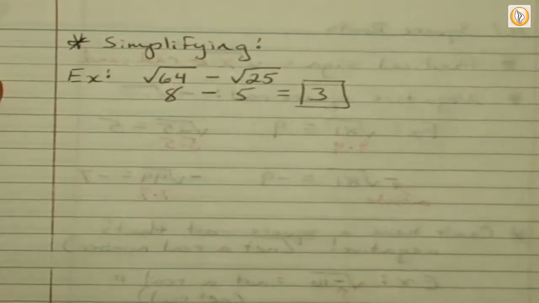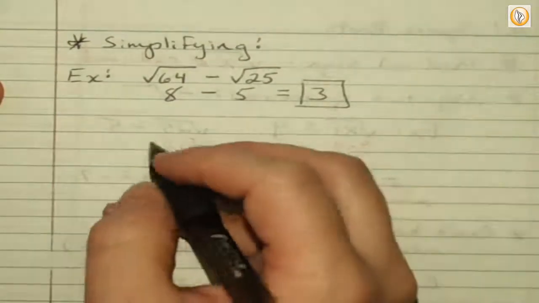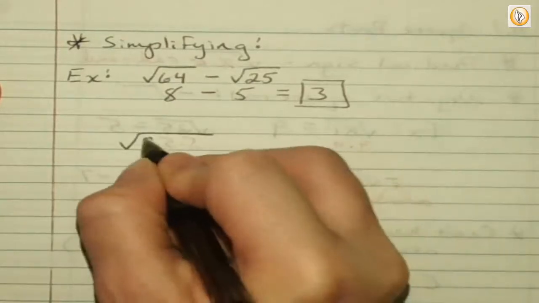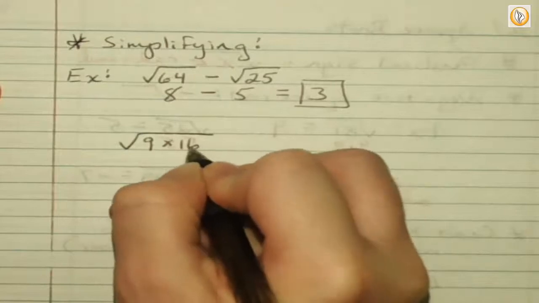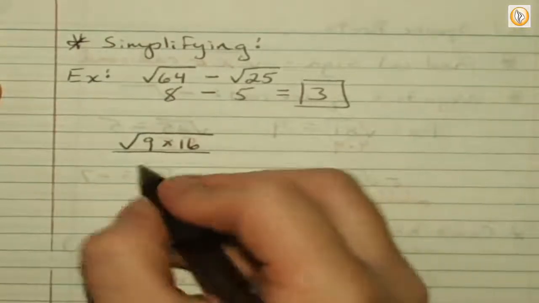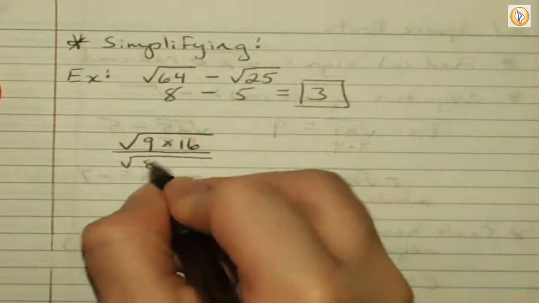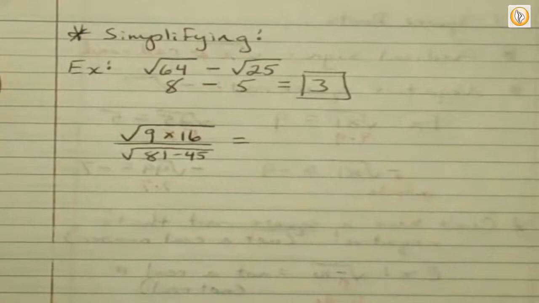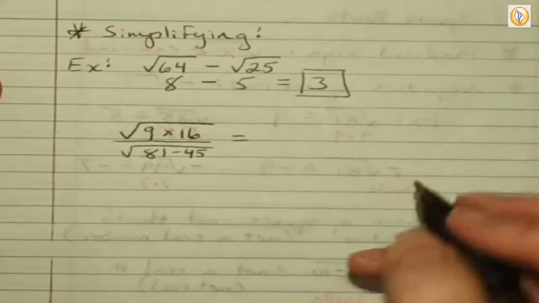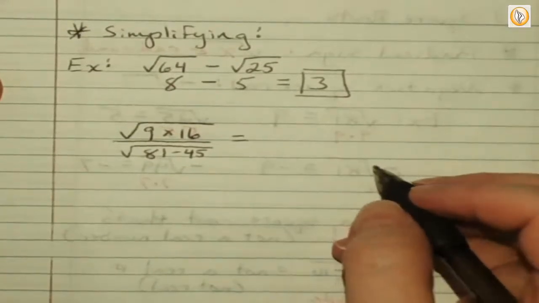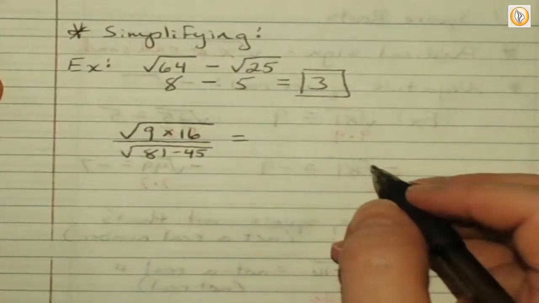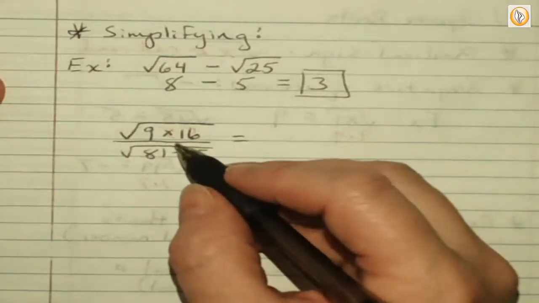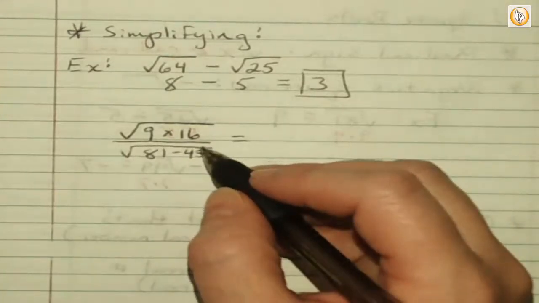All right, y'all ready for another one? Here we go. How about the square root of 9 times 16 over the square root of 81 minus 45. Whoa! I'm scared. Let's see. I'm calling on Taylor. Taylor, what is 9 times 16?